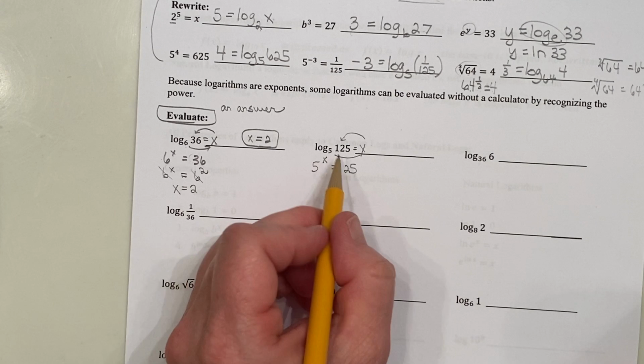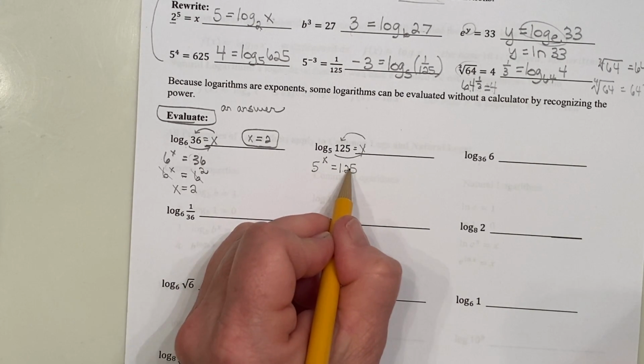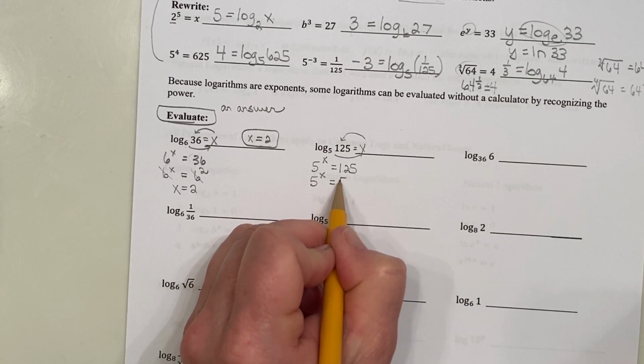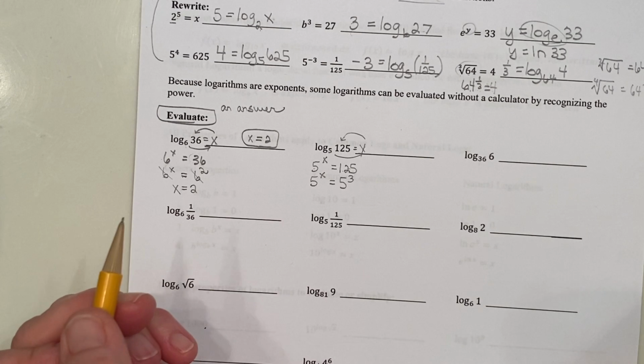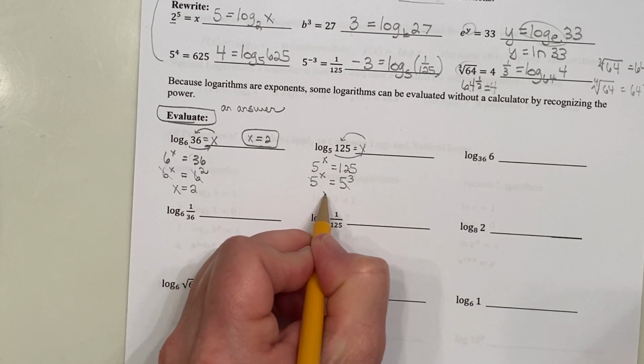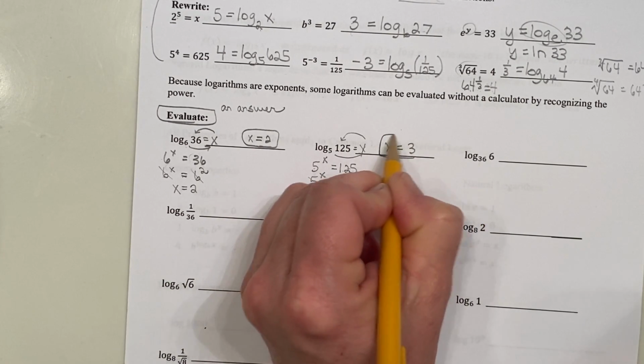Well, if I don't have a calculator, I might think, well, let me take the larger of the two numbers, 5 and 125, and rewrite 125 as a power of 5. Well, 5 to the 3rd power is 125. Once you have the same bases, then your exponents can be equated, equal to each other. So the answer here for this problem is x equals 3.